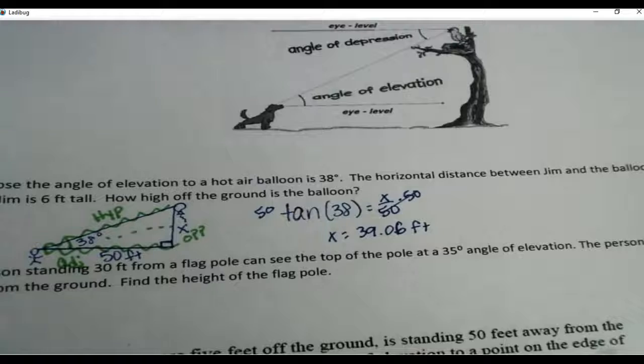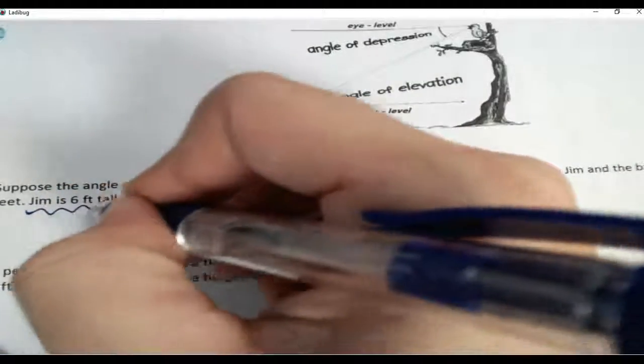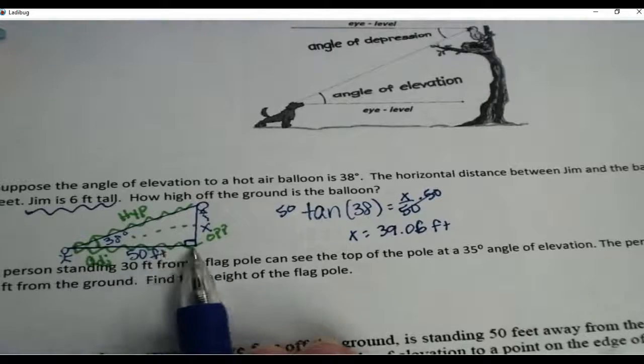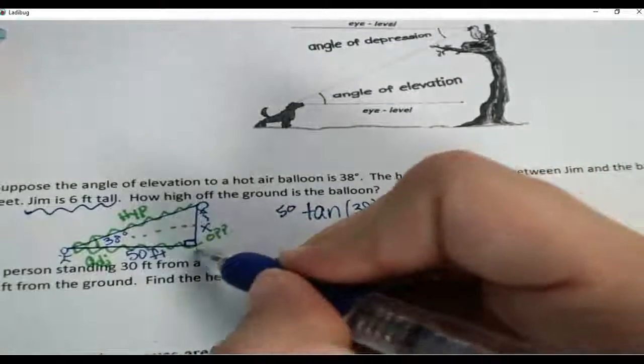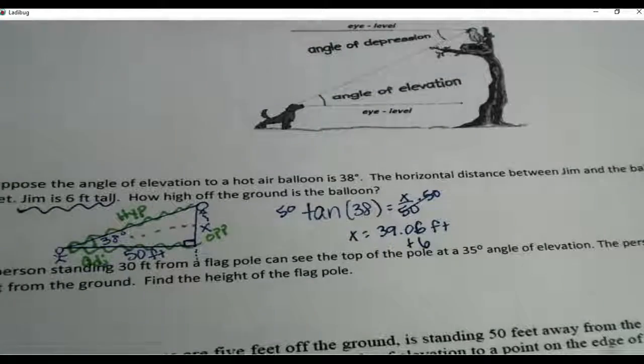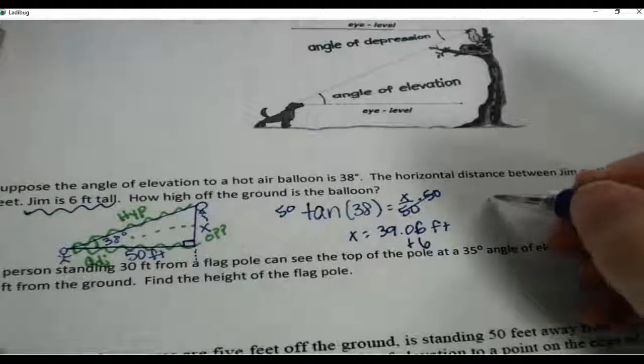Is that how high the balloon is off the ground? No, why? Yeah, because Jim is 6 feet tall. We drew his eye level, so then we need to add in this little tiny piece here, which is 6 feet, so add 6. Good.